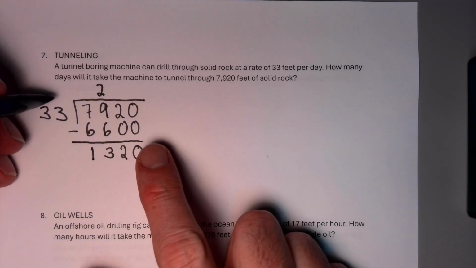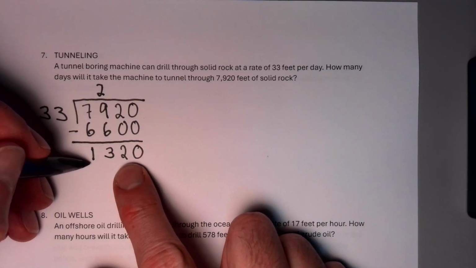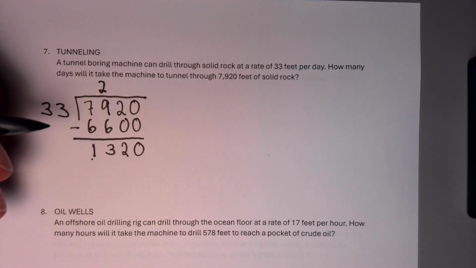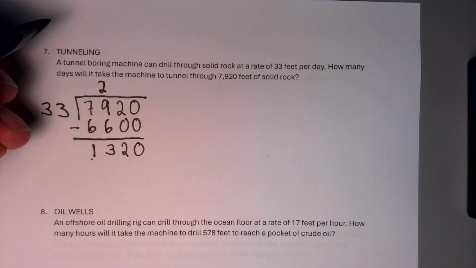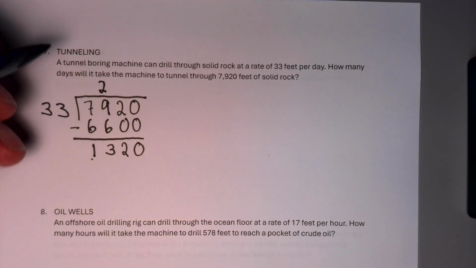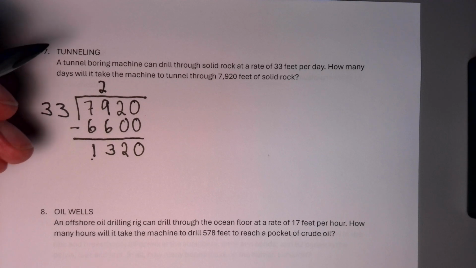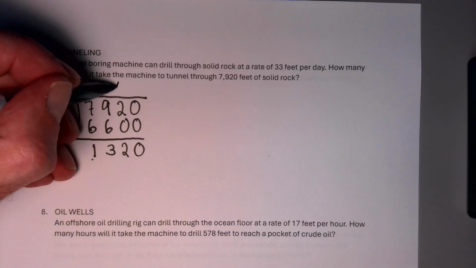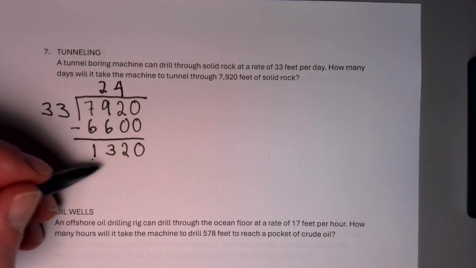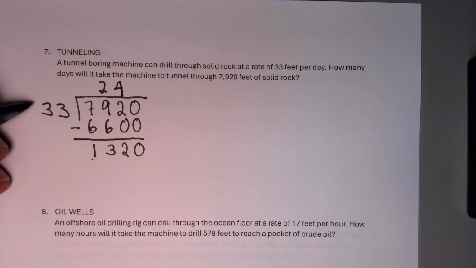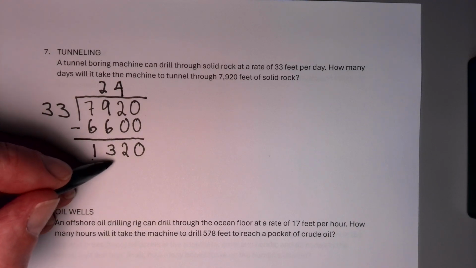Now I'm focusing on this 132, or 1,320. I'm going to try a 4. Let's see what happens here. Oh, sweet. I think this is going to work out nicely. It's about 120, this is about 30, so I estimate I could get 4 of these into the 132.